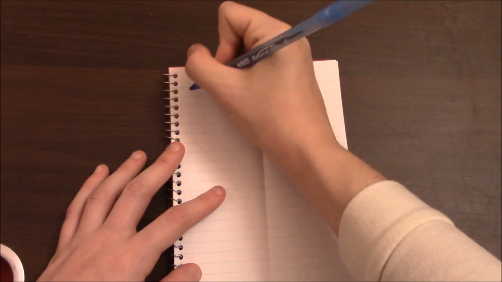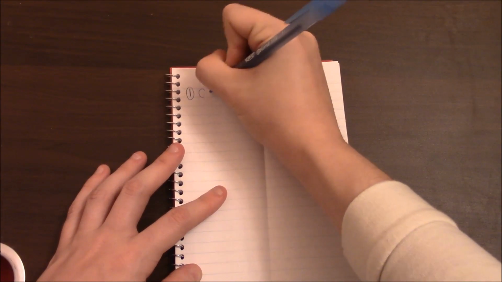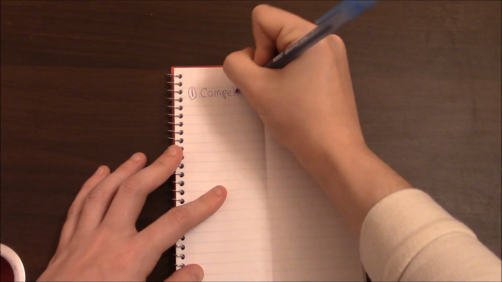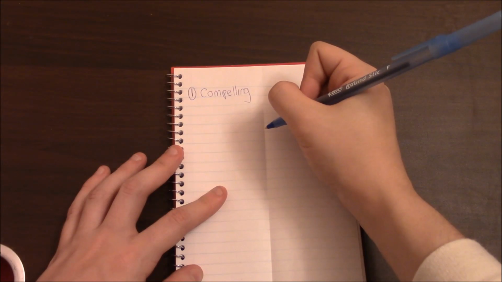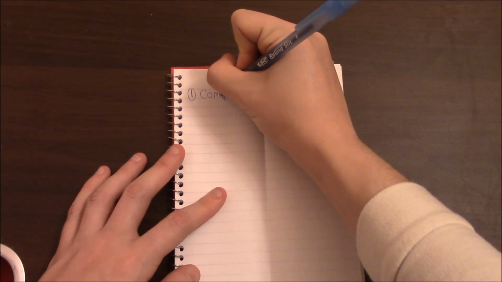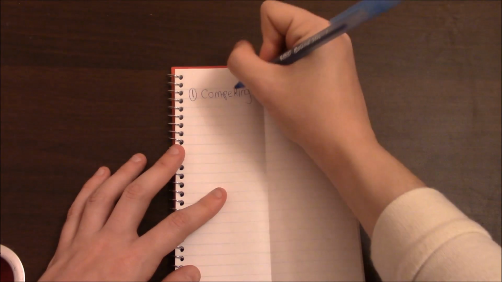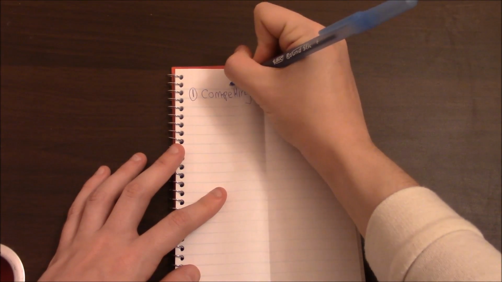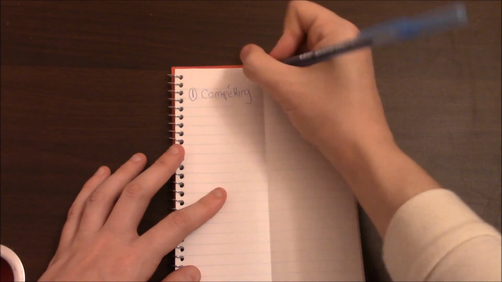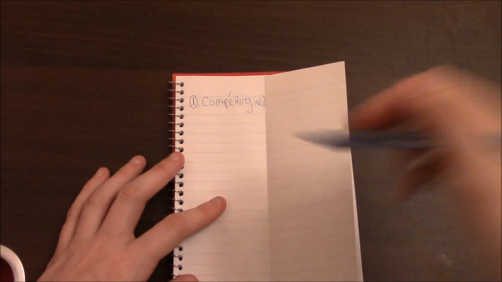I'm going to use number 1, and I'm going to start with the word compelling. First write the word, then write the number of syllables. I use a little dot in between each syllable. Also mark the primary stress. Compelling. Then write the part of speech at the end. Try to keep all this information on the left side.